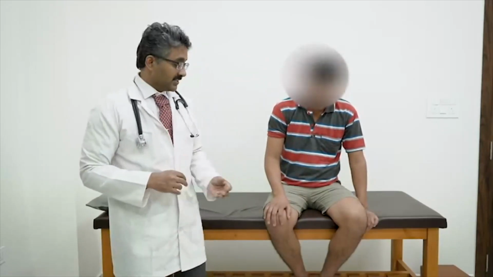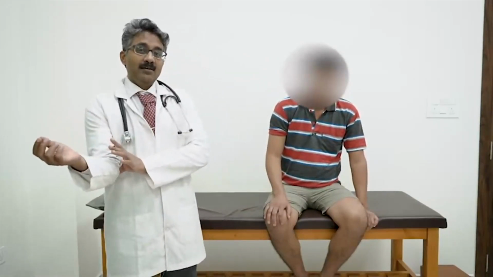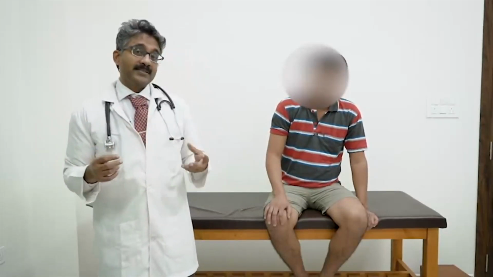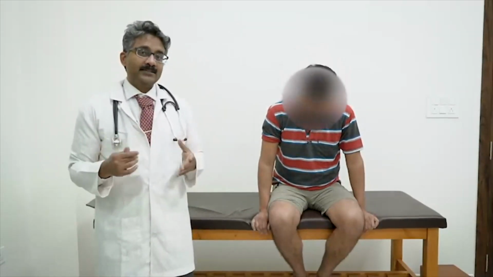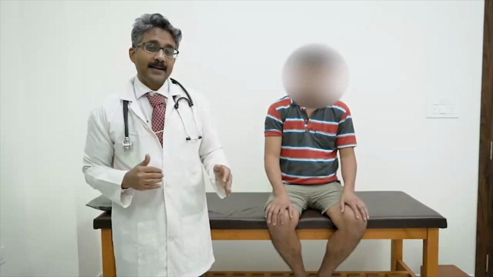Then one more sensation is deep pain sensation. Deep pain sensation is tested by either squeezing the calf muscle, or putting a pressure on the ulnar nerve, or putting a pressure on the eyeball, or pressing on the testis. This deep pain is carried by the same fibers as the spinothalamic tract.